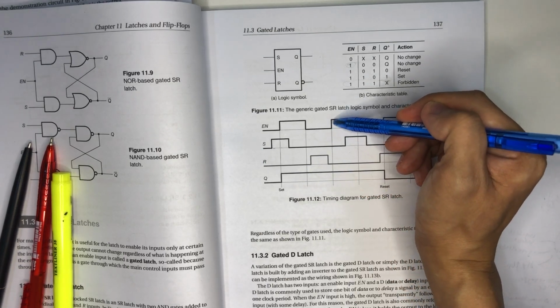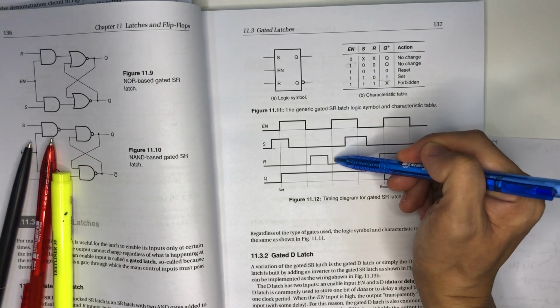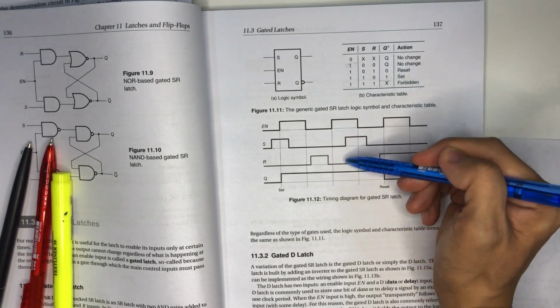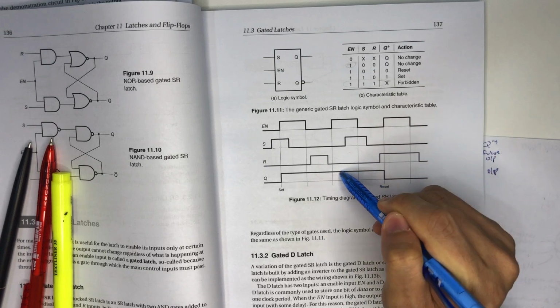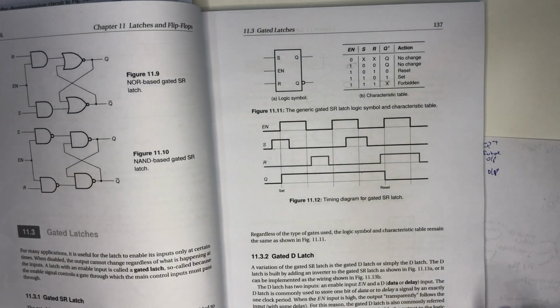Then here, if you have enable as 1 and set is 0 and reset is 0, what happens? It is no change, meaning it just follows the previous output Q, which is high, so it just follows high, okay? I think this is quite understandable and straightforward, okay?